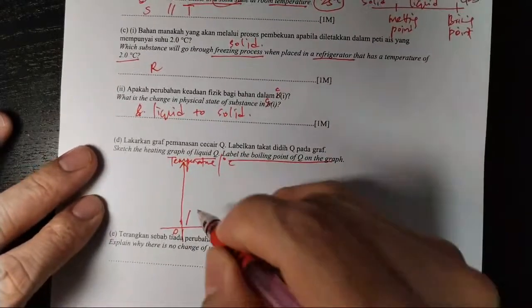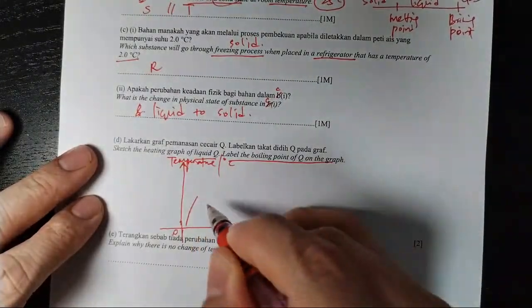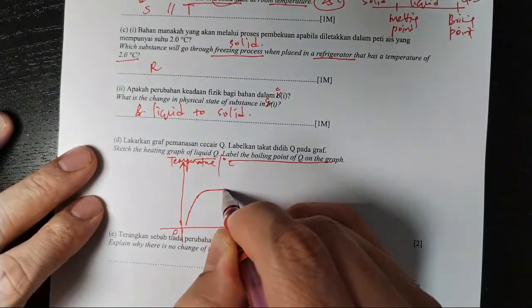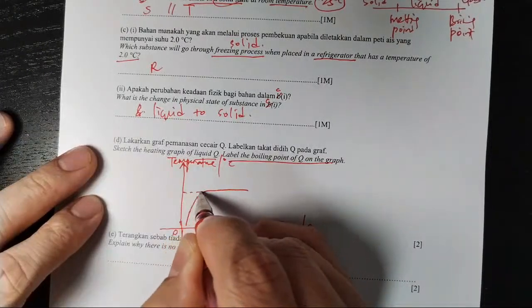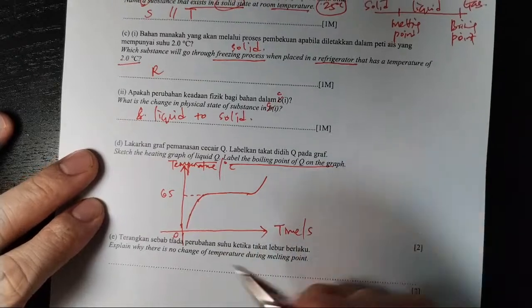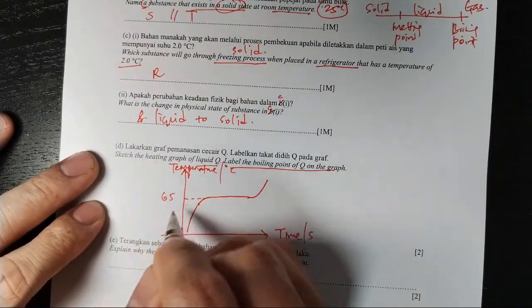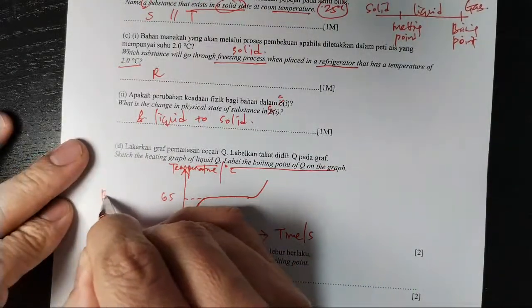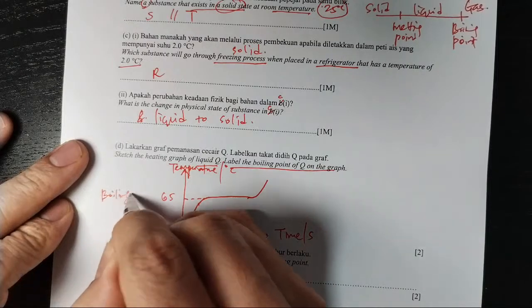So here is the boiling point, so it's 65. Then you go up again. So 65 is the boiling point.